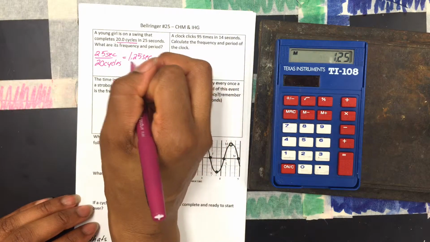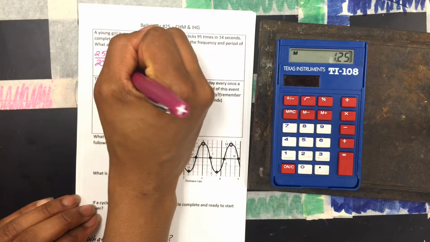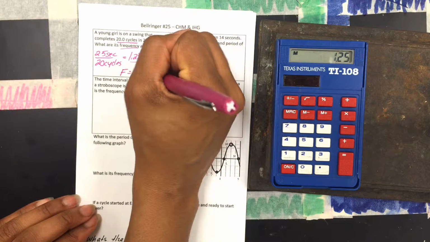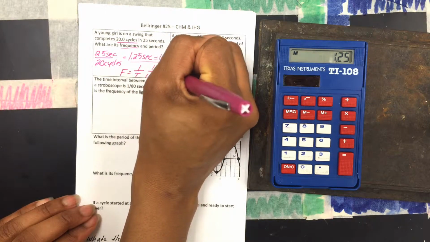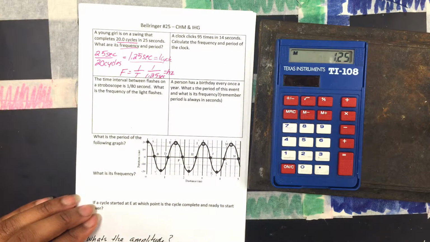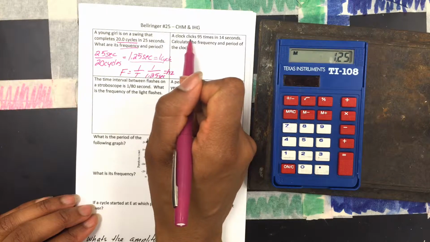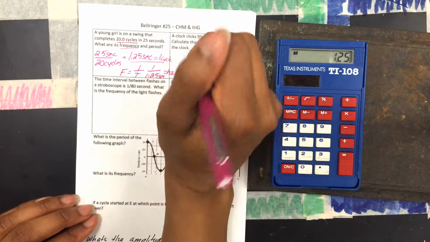So now we have just found out what our period is, and then you're going to use the frequency formula. F equals 1 over T, and T is equal to 1 over 1.25 seconds, and it's going to equal something in hertz. You can leave it just like that. Next one, a clock clicks 95 times in 14 seconds. You're pretty much doing the exact same thing.